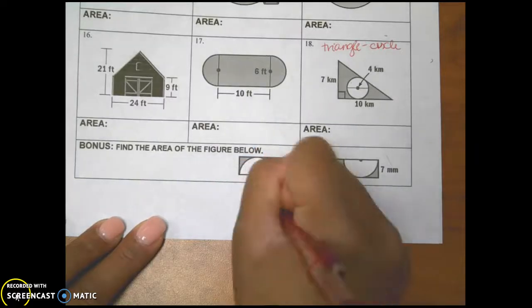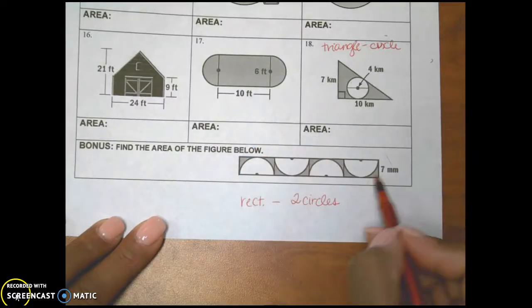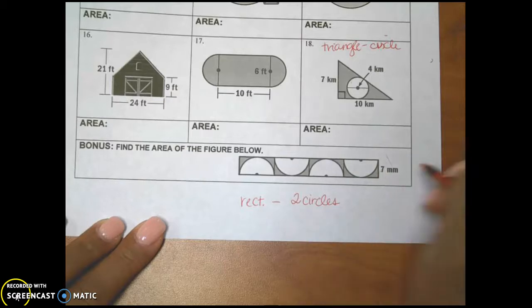Rectangle minus 2 circles. And how long is this rectangle right here? This is 7 millimeters, which means what is also 7? Good, RJ. The radius is 7.